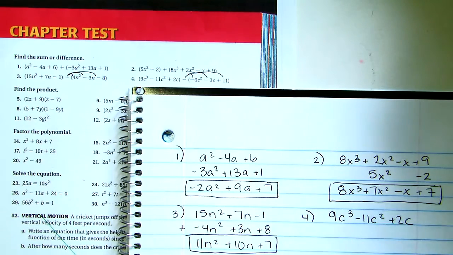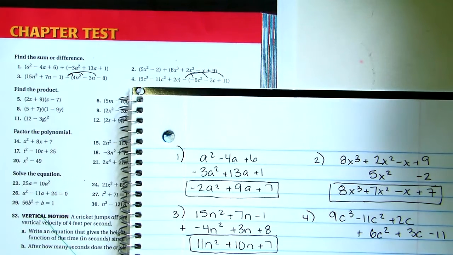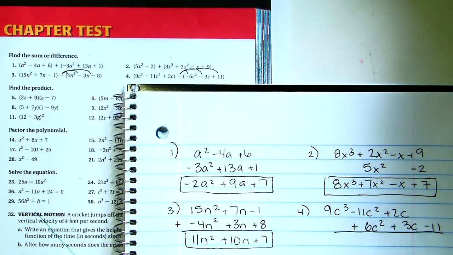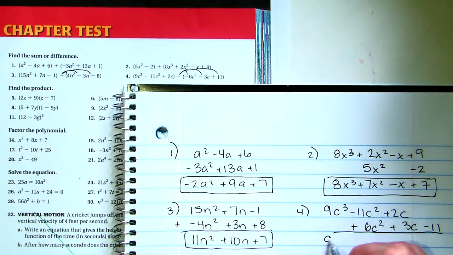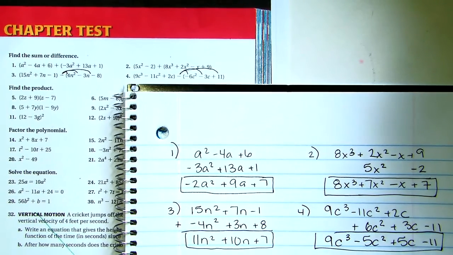So I'm going to need to pay attention to where I set up my like terms. So ultimately, my final answer will be 9c to the third minus 5c squared plus 5c minus 11.